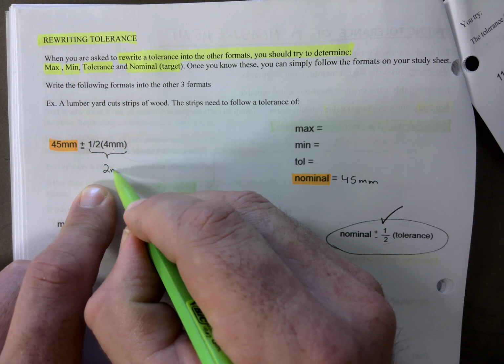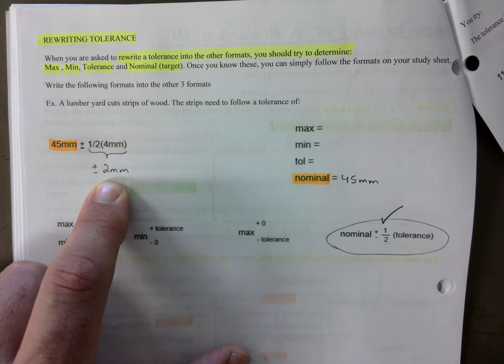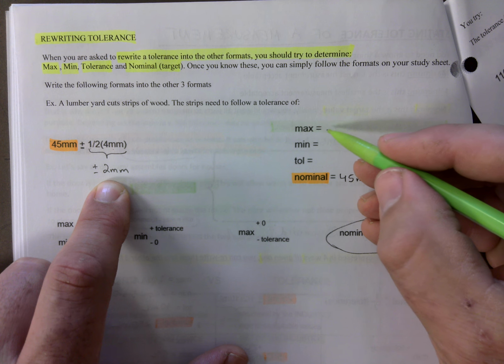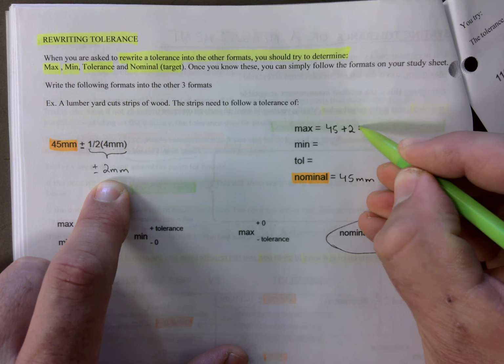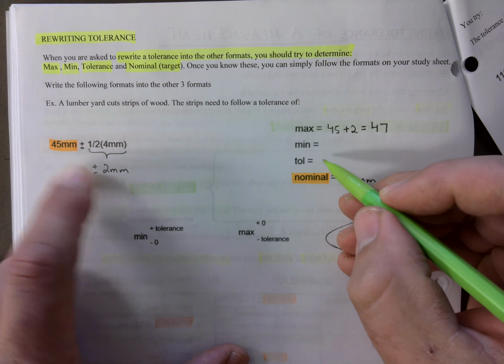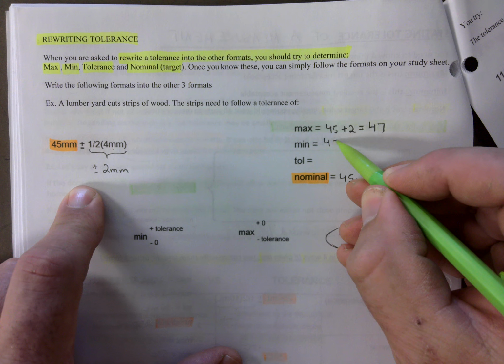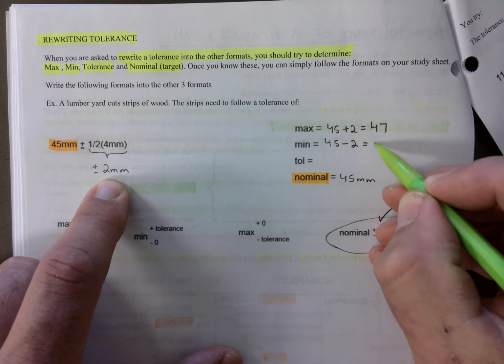So this is 2 millimeters, so plus or minus 2 millimeters is what we're asking for. To get our max, it'd be 45 plus 2. That is 47. And to get our min, minus 2, right? That's 43.